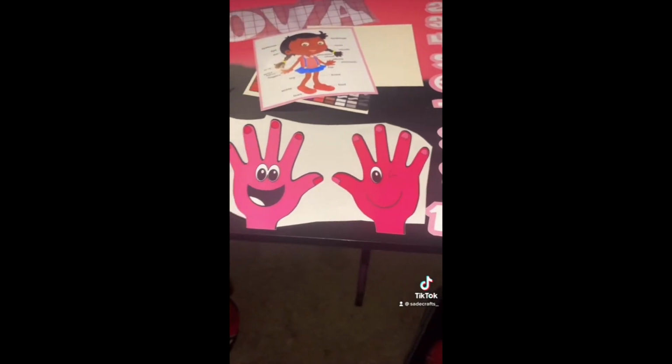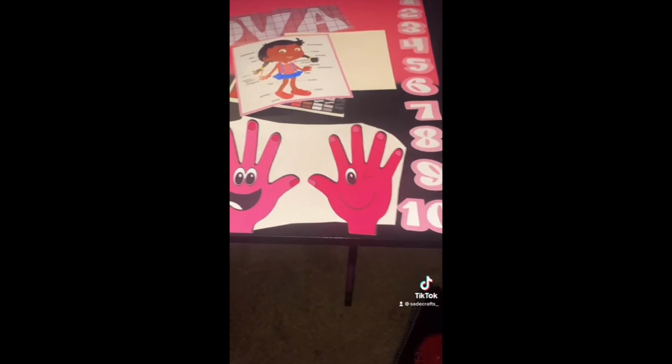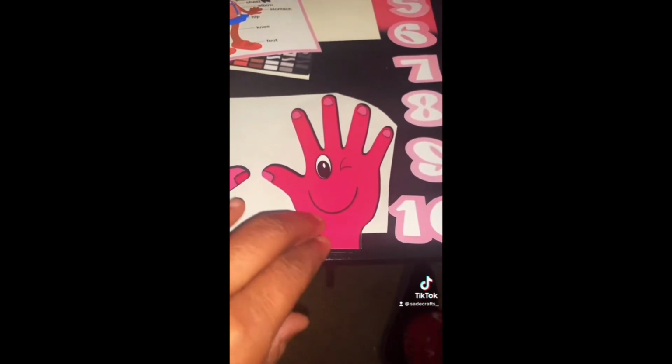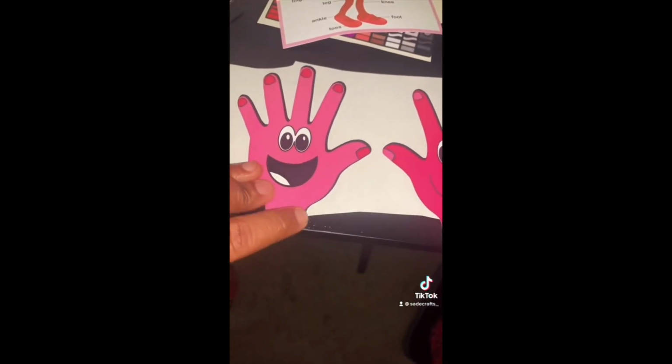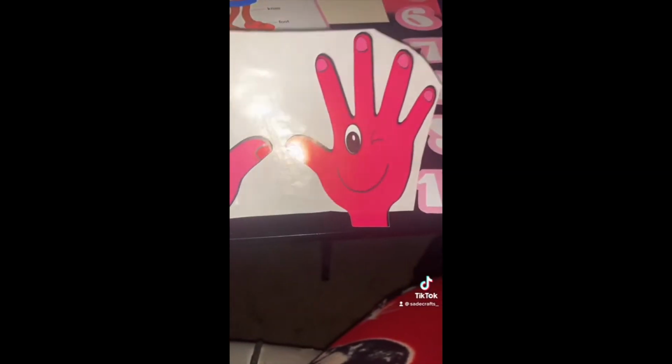So now I'm going to go to my table and place it where I want it to sit. So about right there should be good for me. I'm going to go ahead and just press down so this sticker can adhere to the table. So I have both hands adhered to the table.